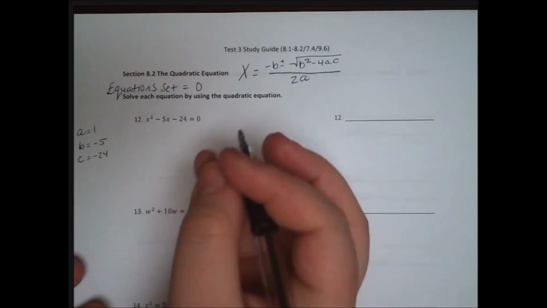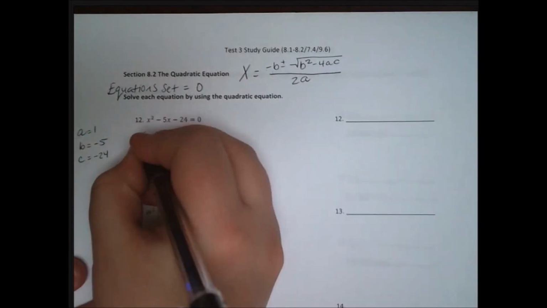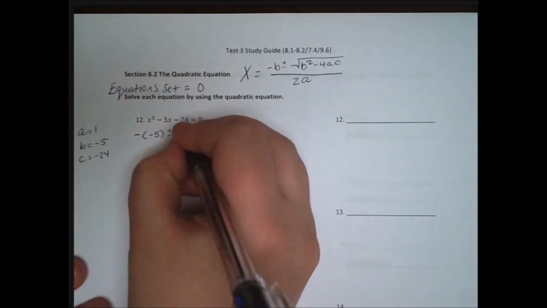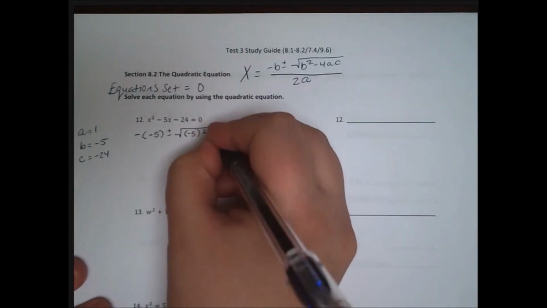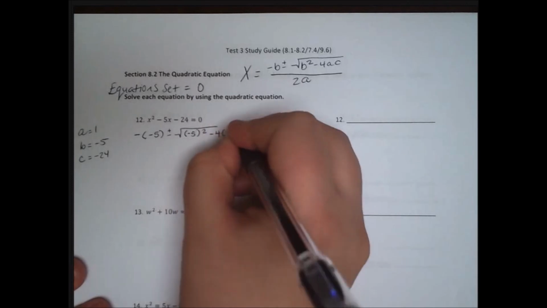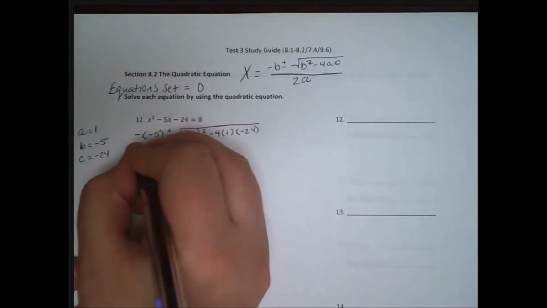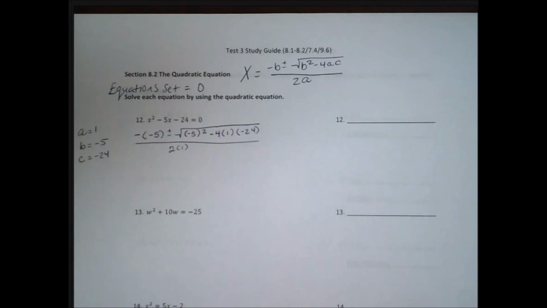Okay? So to plug it into our equation, we have negative b plus or minus the square root of b squared minus 4ac all over 2a. Okay? So now we've got to just break this down one step at a time as we can.